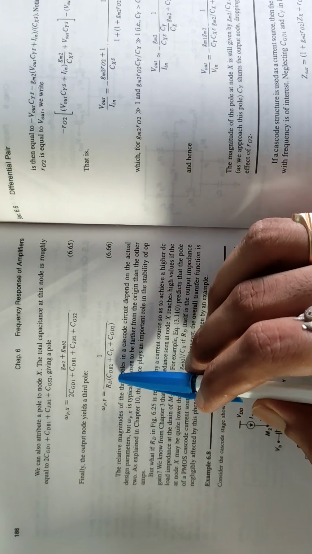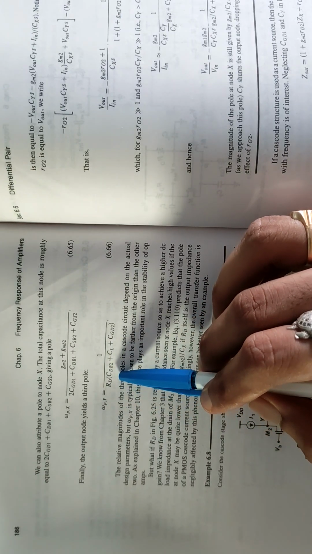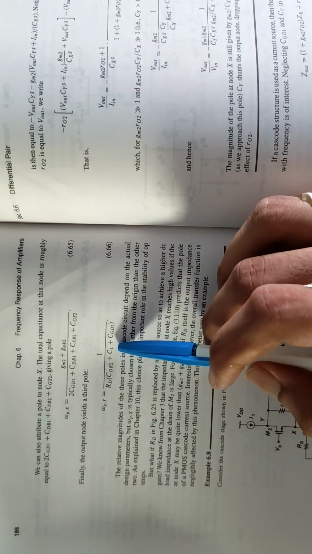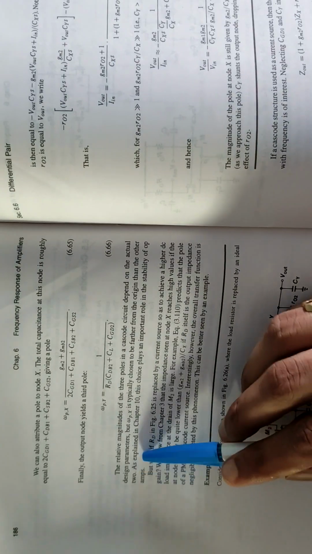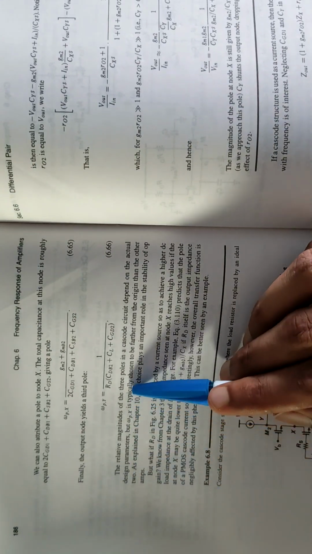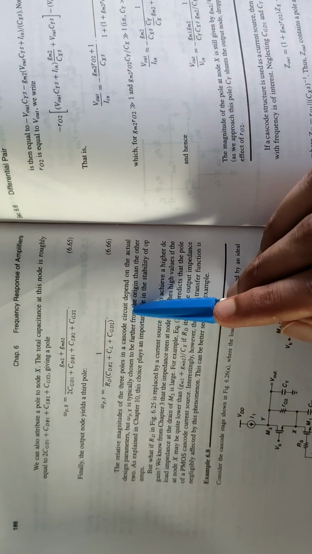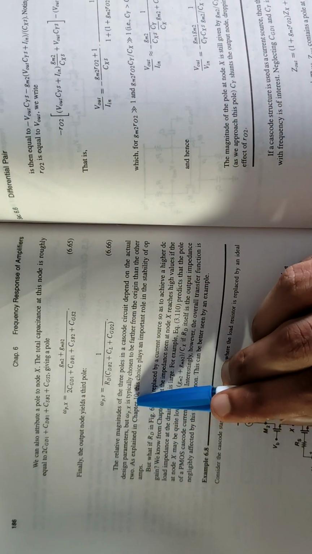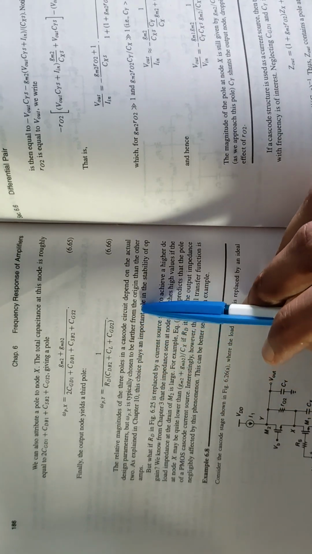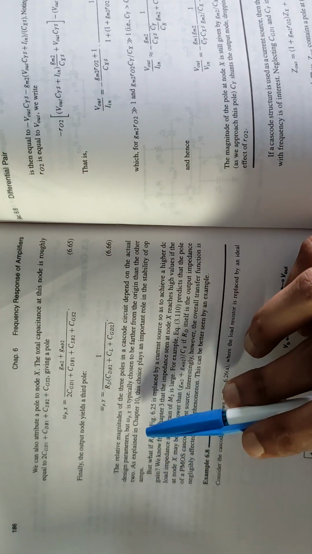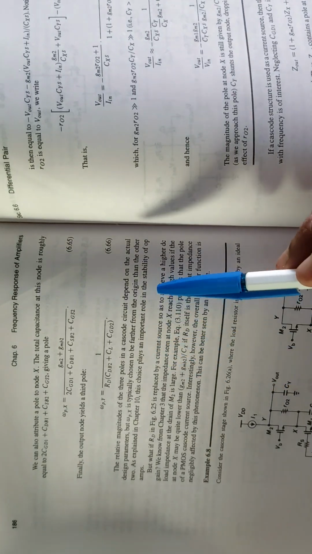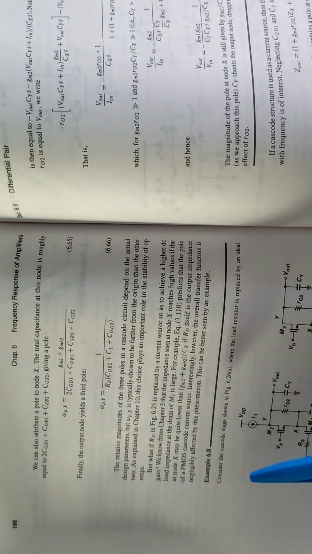Omega PY is equal to 1 over RD times CDB2 plus CL plus CGD2. The relative magnitudes of the three poles in a cascode circuit depend on the actual design parameters, but omega PX is typically chosen to be further from the origin than the other two. As explained in the chapter, this choice plays an important role in the stability of op amps.